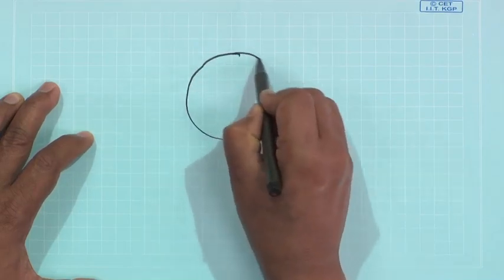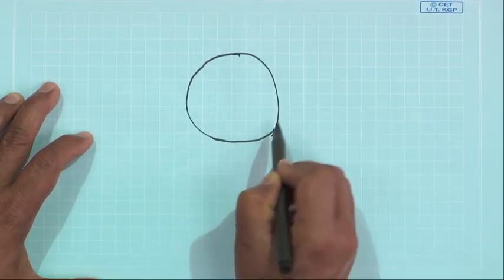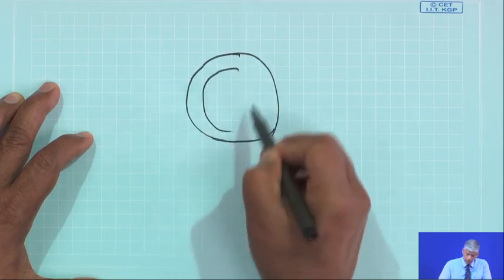Imagine a bearing. Those of you who had a course in machine design will know a bearing.